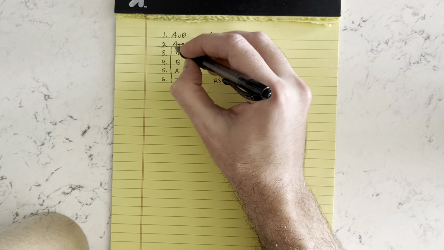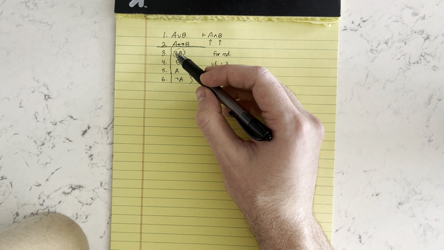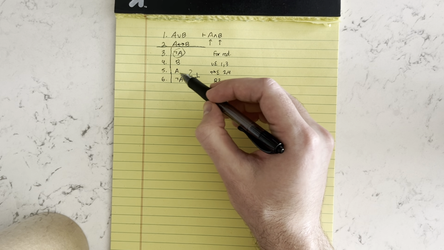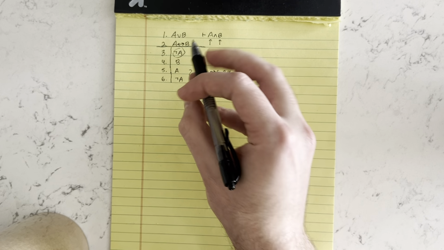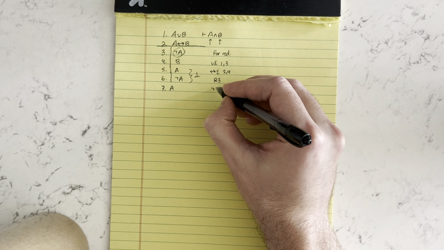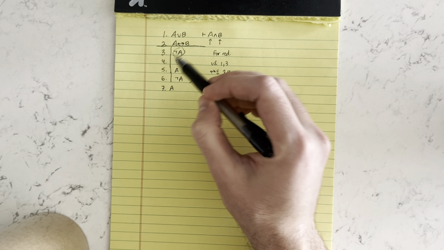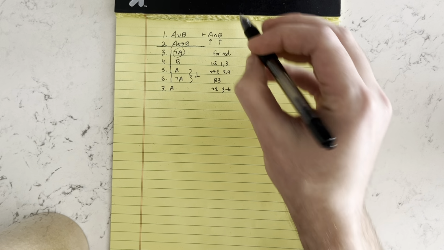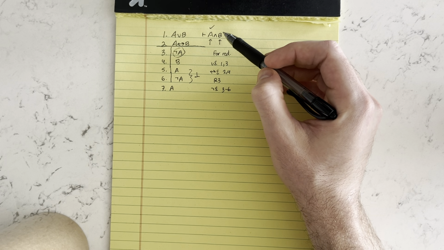So this contradiction right here tells me that this assumption was bad, right? Not A is not allowed by these premises because it leads us into this contradiction. So I can go ahead and conclude A by negation elimination 3 through 6. That's that subproof, right? 3 through 6. Great. So I've got one of these guys done.